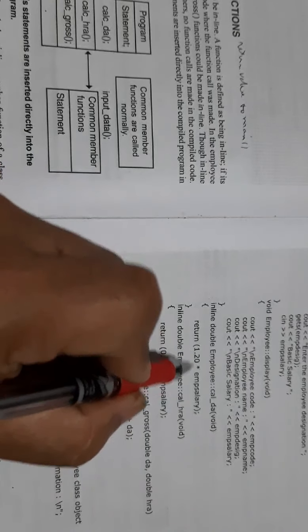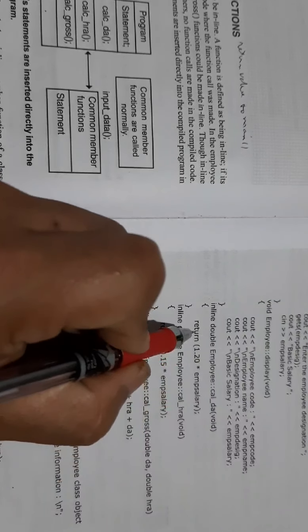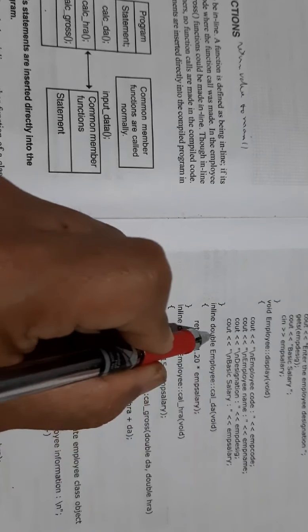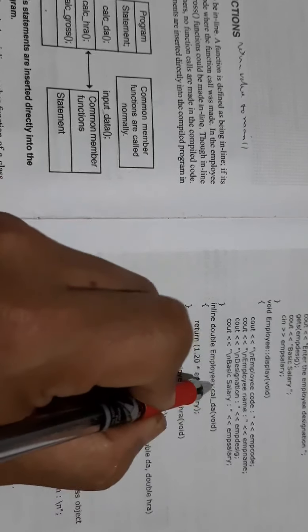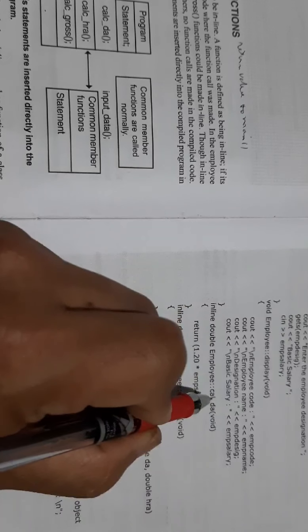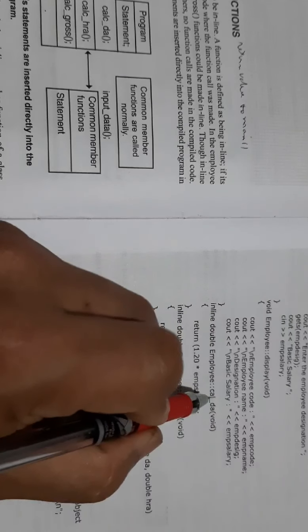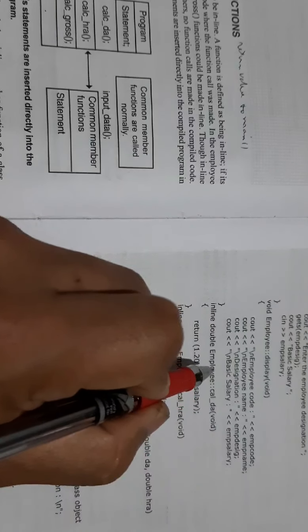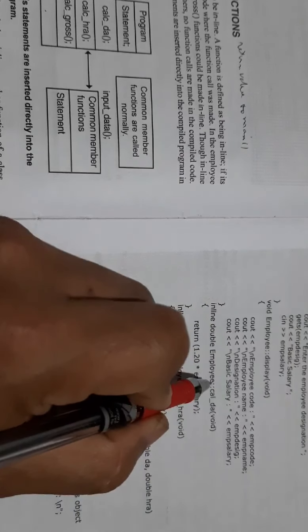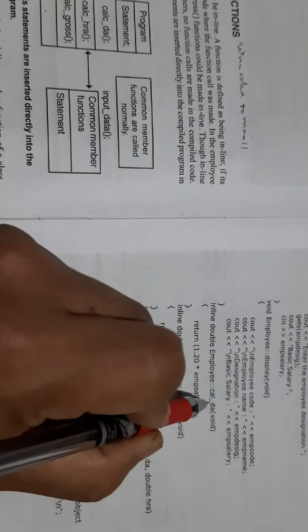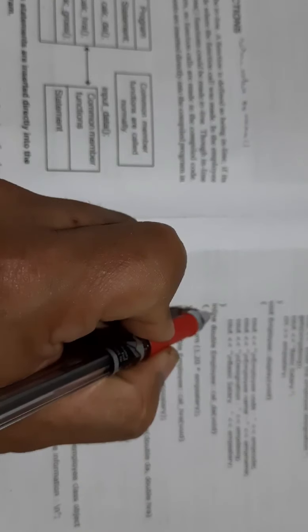After execution of this formula, that value will be returned back as a double data value. Since this calculate da is part of the employee member functions, using the scope resolution operator, everything looks the same except for this keyword inline.